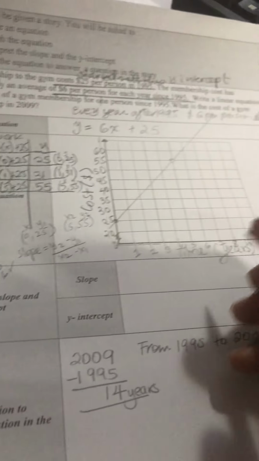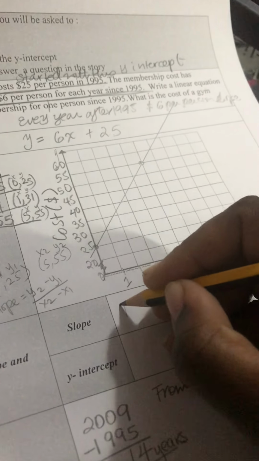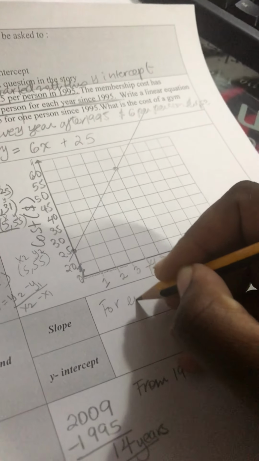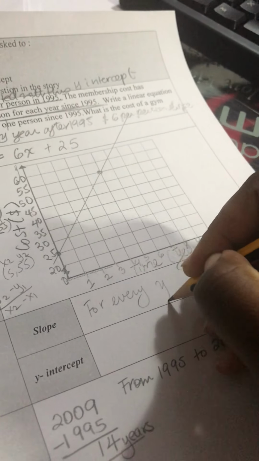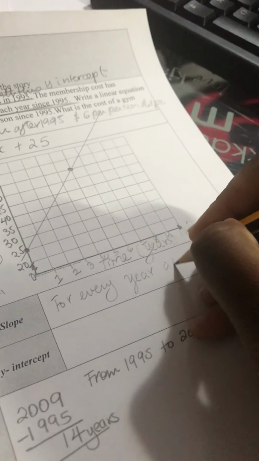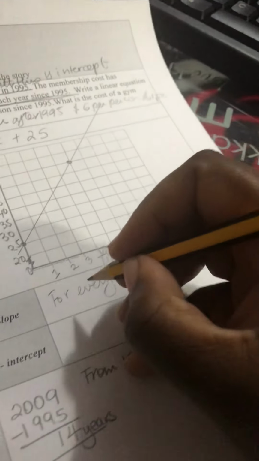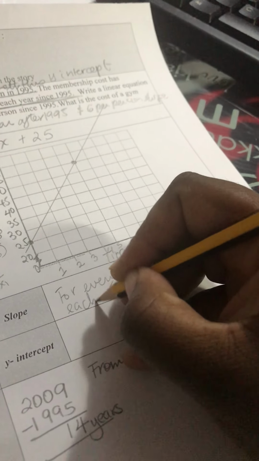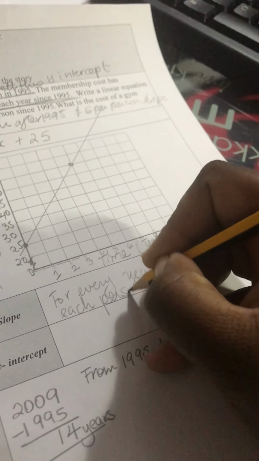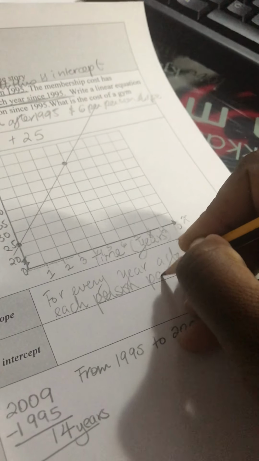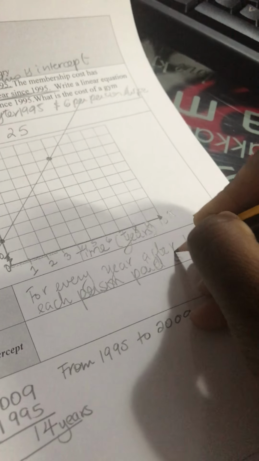Okay? Now it says interpret the slope. So I would say for every year after 1995, each person paid $6.